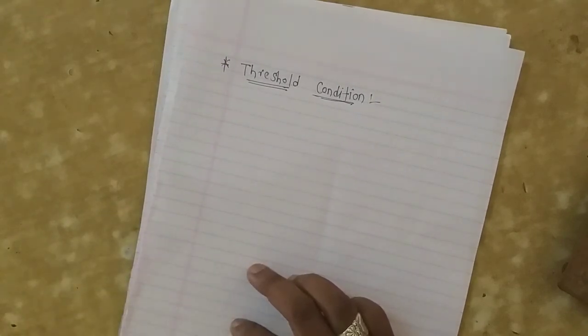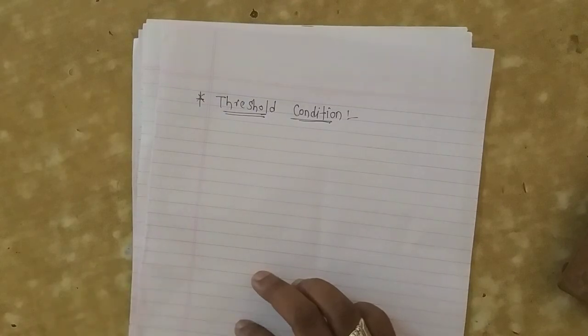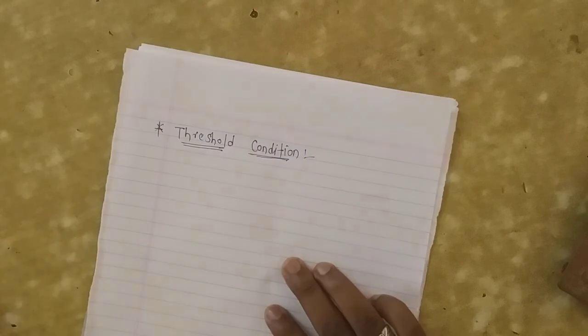Oscillation will happen. This value is the threshold value. Then the threshold condition. Simply, we discuss the optical resonator.